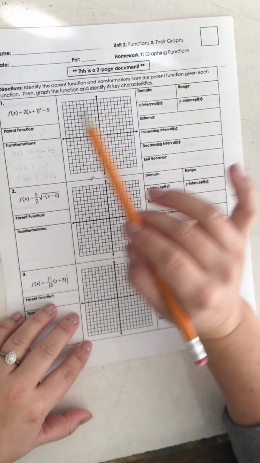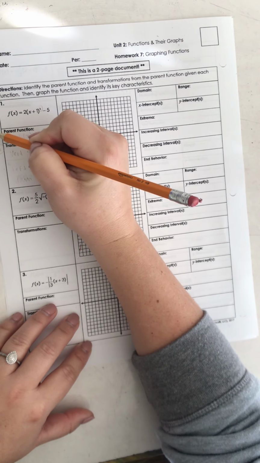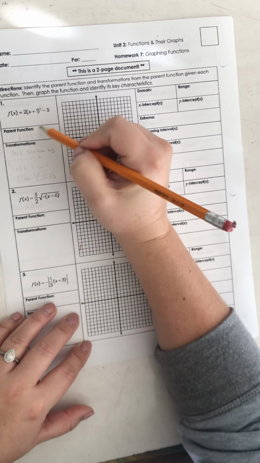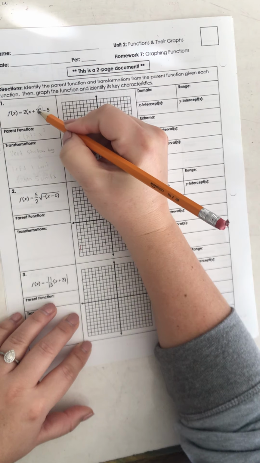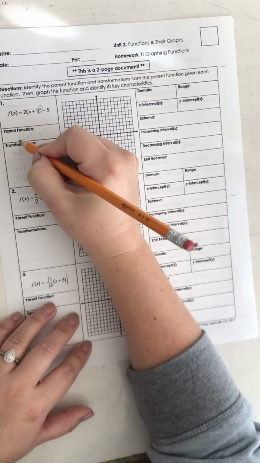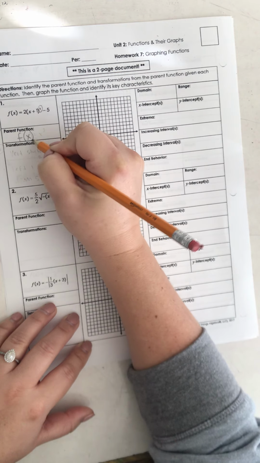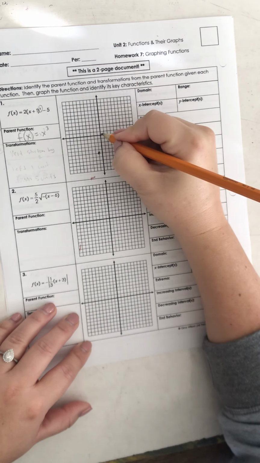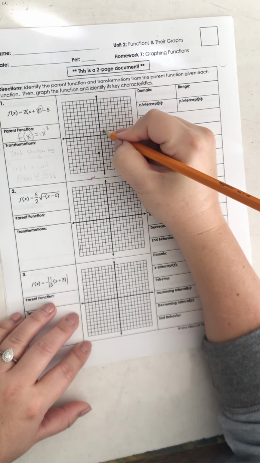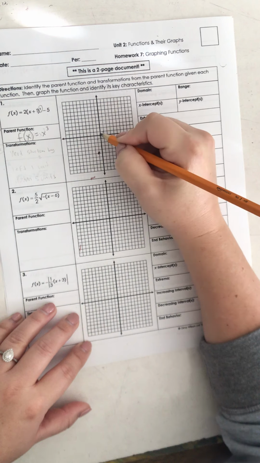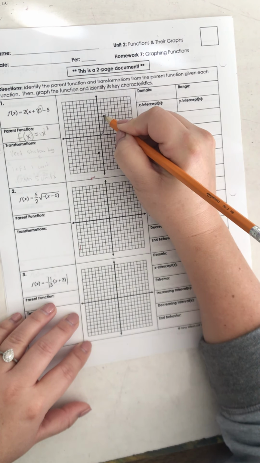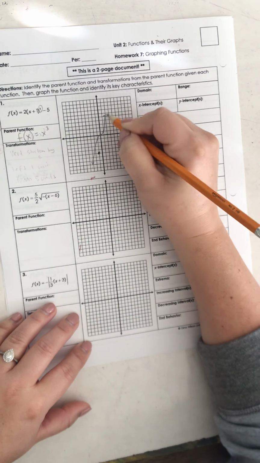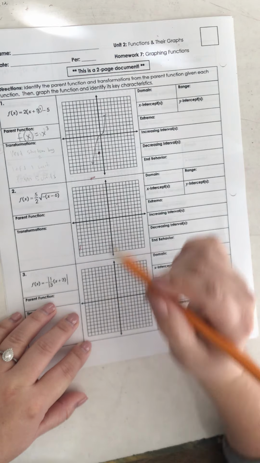So for number 1, the first thing you have to do is discover its parent function. According to this function given to us, we have a third power, which tells me I have a cubic function. So the parent function is f of x equals x to the third. If you recall, the cubic function kind of looks like tangent. That's what we associated it with. It increases to the right and decreases to the left, and it has this continuous sort of shape, right?